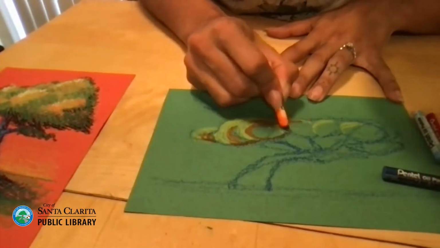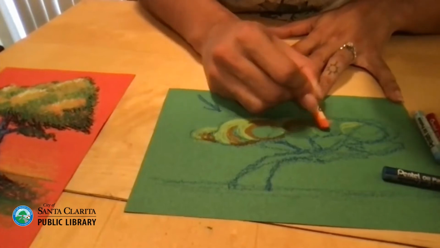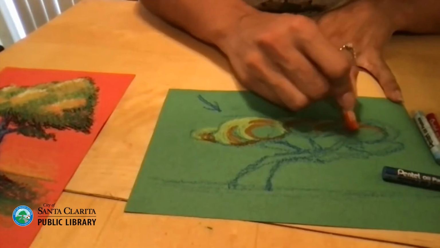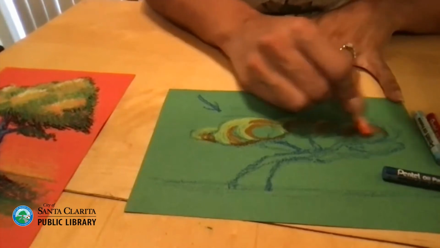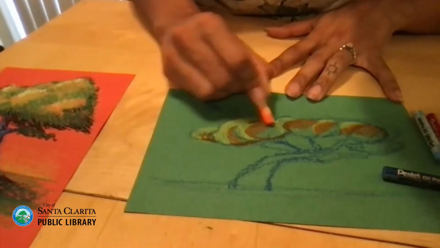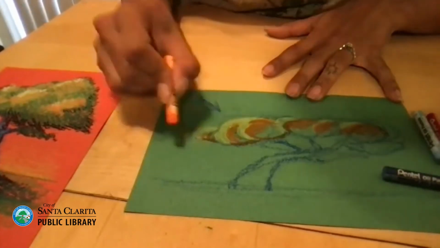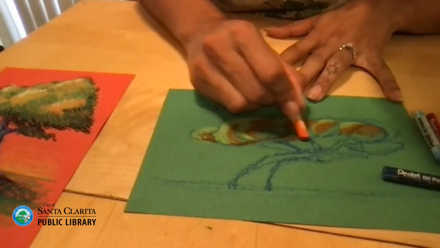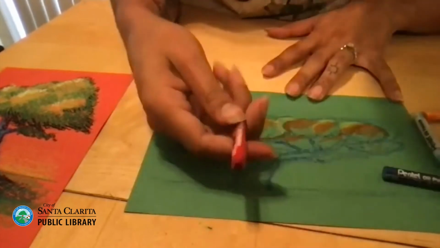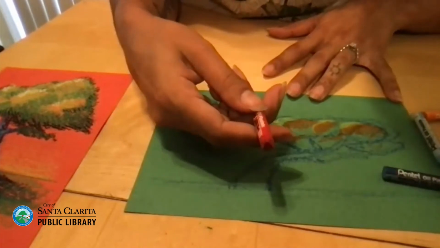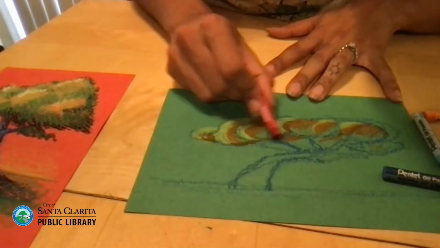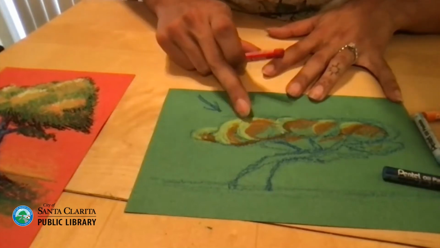And then the beauty of oil pastels is that you can mix really, really easy with oil pastels. So you can always layer on top of the other one and get a blended kind of look to it. And since red is my darkest color tone, I'm going to use that as my lower, almost like shadow tone.